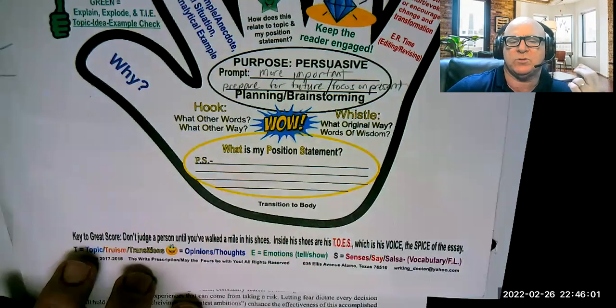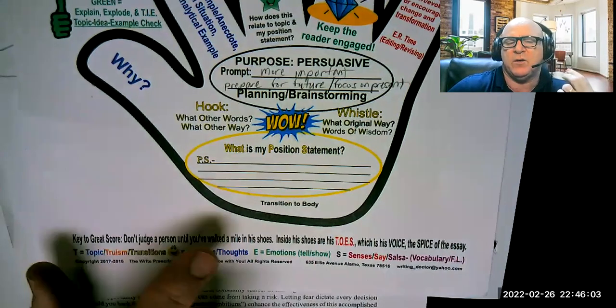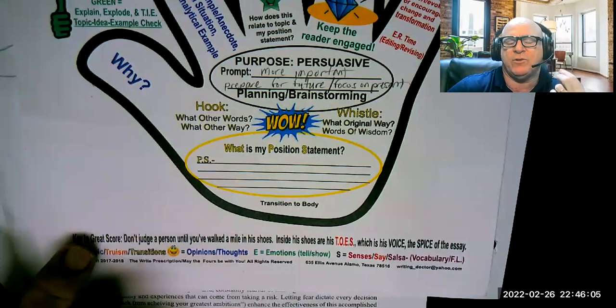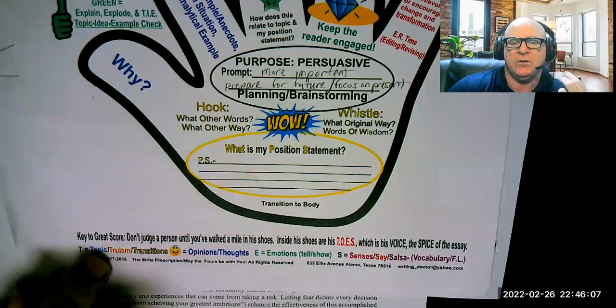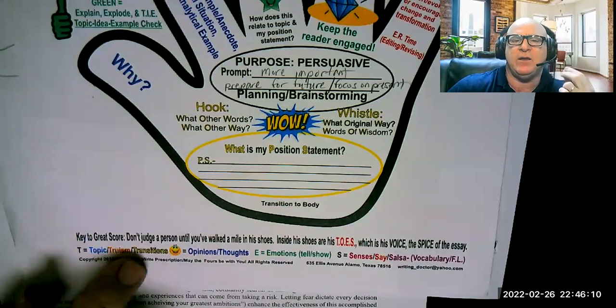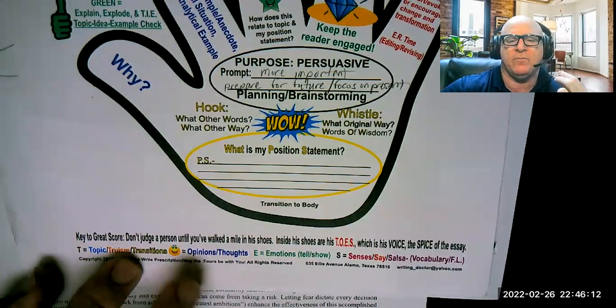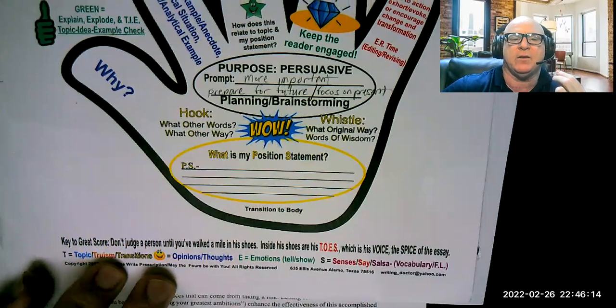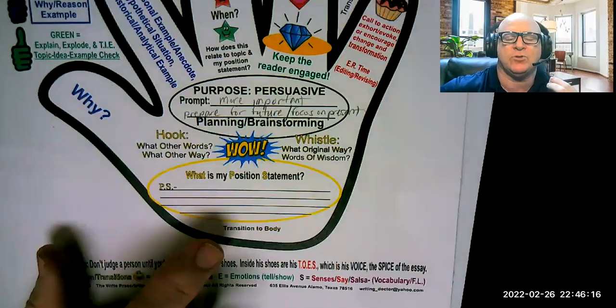Inside my shoes, did you address the topic in some unique way? Do you have a truism, a quote, a saying? Do you have great transitions that are meaningful as you move from the introduction to the body and from the body to the conclusion?